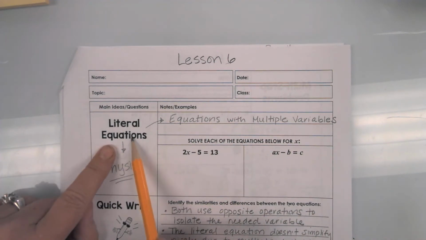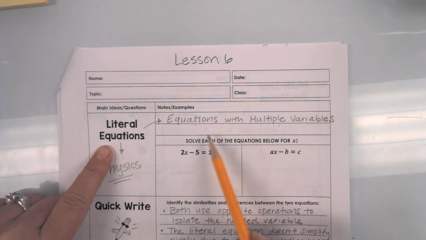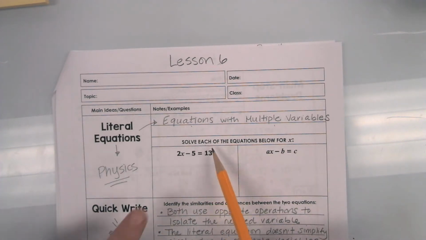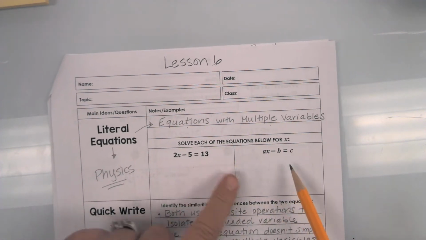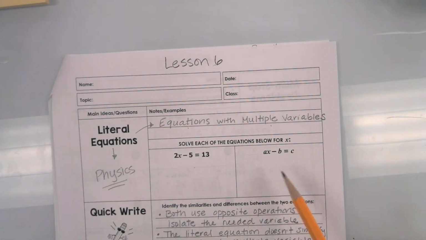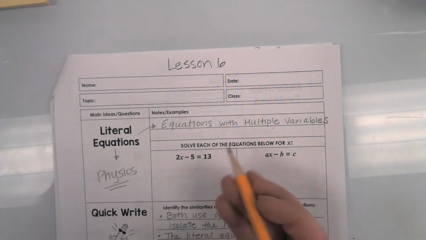Okay, so literal equations are basically equations with multiple variables. You're going to use the same steps that you use to solve two-step equations to solve literal equations. They just have variables involved. So let me show you. Remember, we're going to use the same steps we always use.